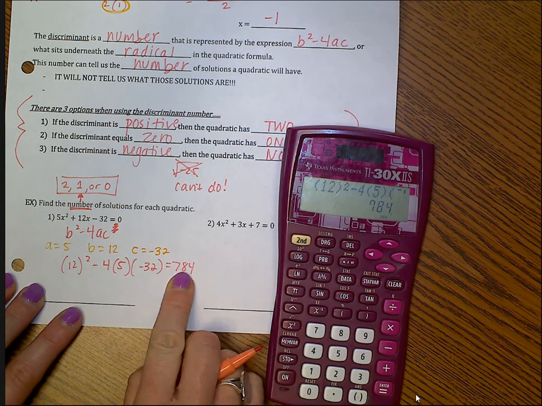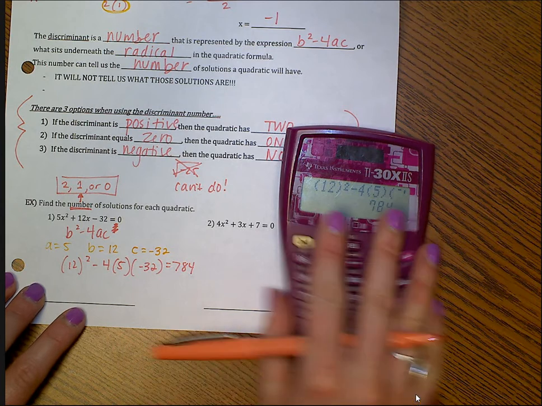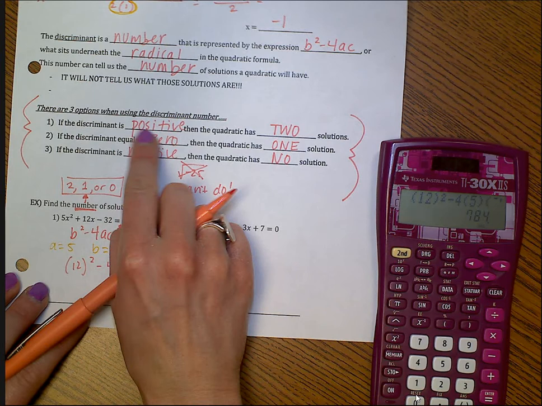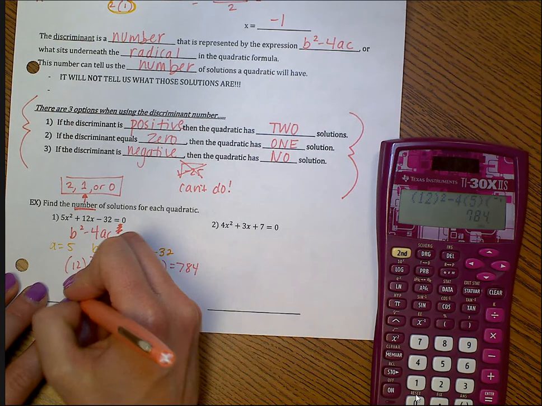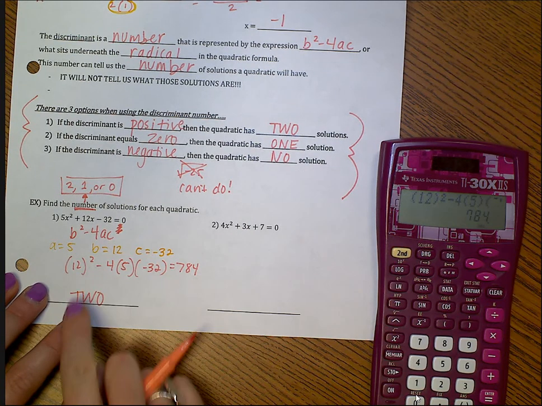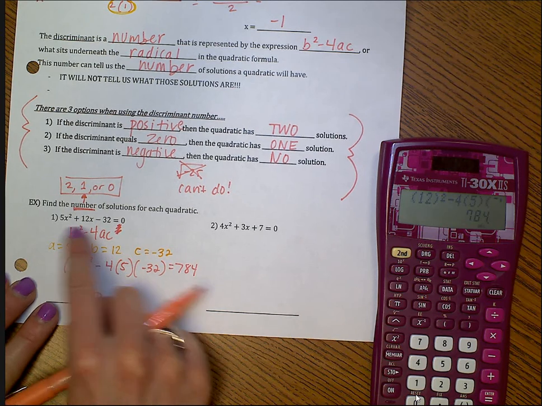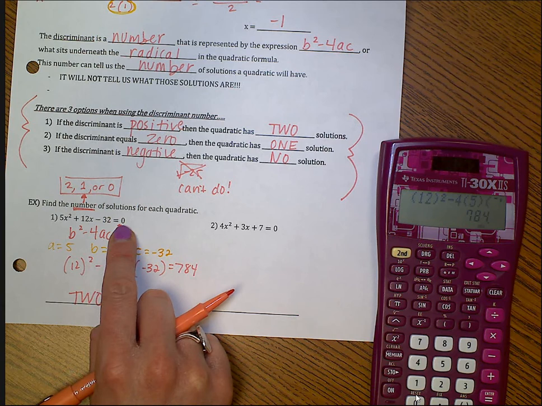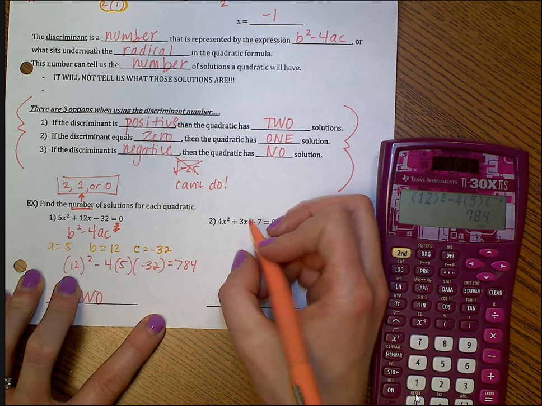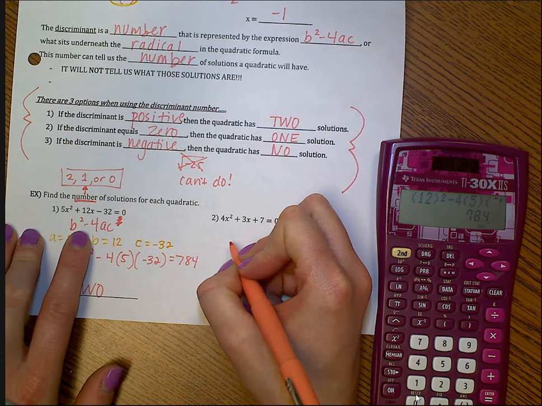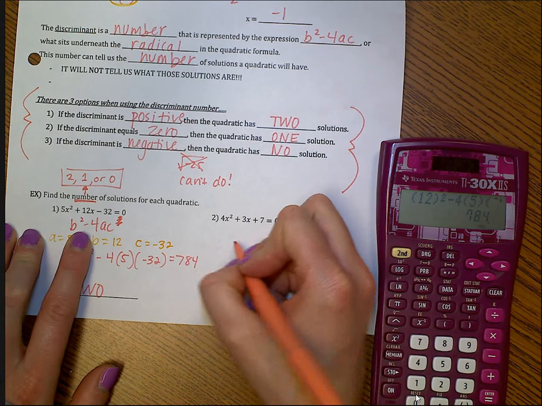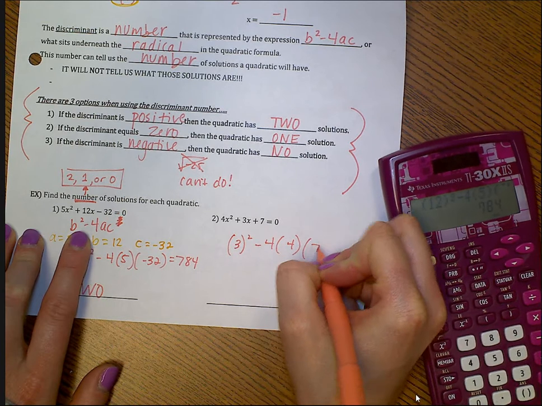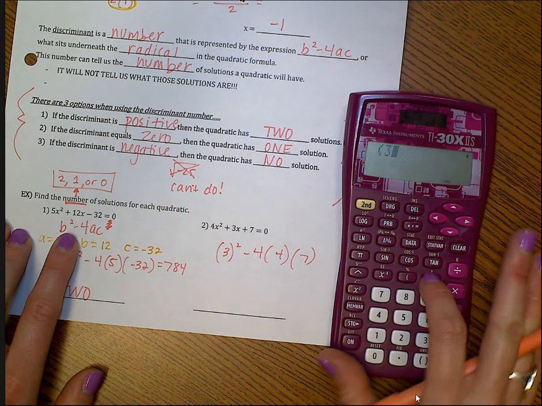That's not your answer. I just used that to decide how many solutions there are. This was a positive 784. Okay, if the discriminant's positive, there are 2 solutions. So that's my answer. There are 2 answers that I can plug in for x that actually make this equal 0. I don't really care about what they are. I just know that there are 2 of them. Okay, number 2, same thing. So I'm going to do b squared minus 4ac. I'm not even going to write down a, b, and c because we should be good at that by this point. b is 3, minus 4 times a times c. Okay, so same thing. Just take it to your calculator.